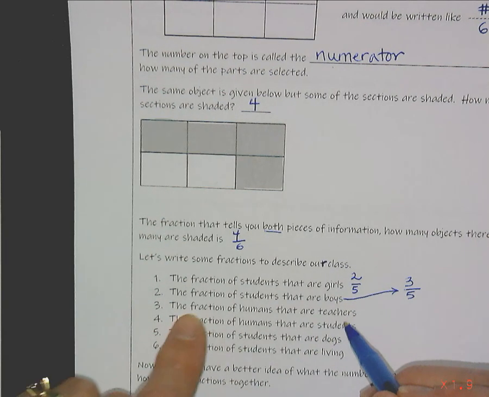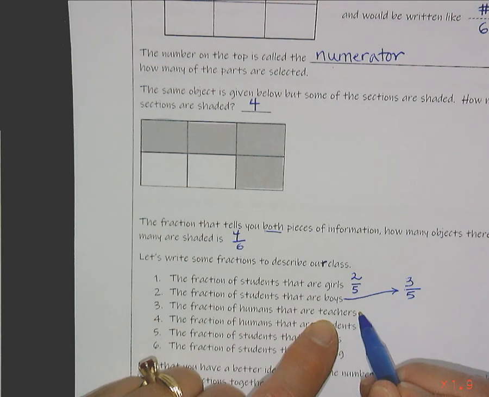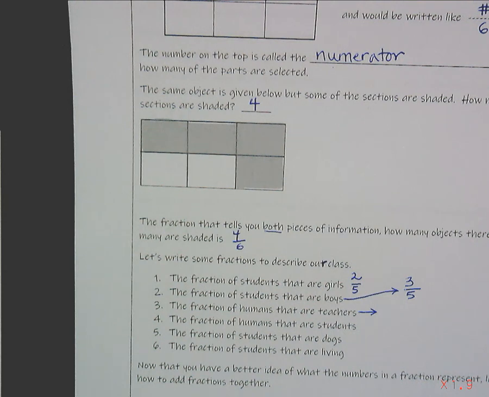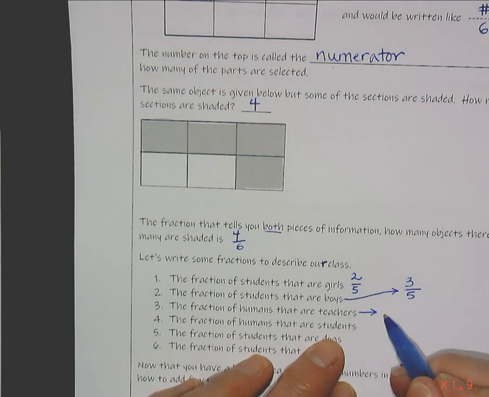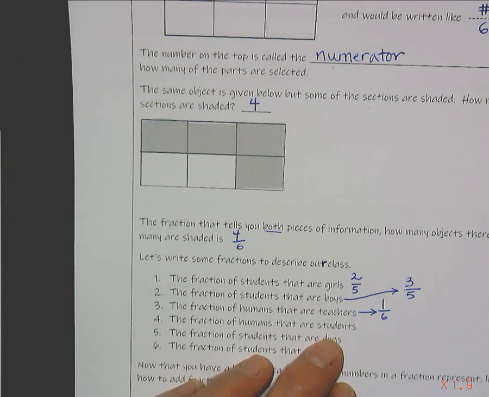Number 3, the fraction of humans that are teachers. The fraction of humans that are teachers. Pretend John is here. All right, what's your answer, Addie? One out of 6. That's right. There are 6 humans. One of them is a teacher.